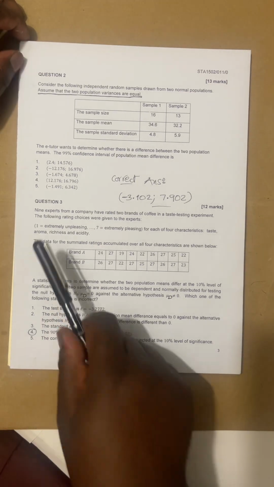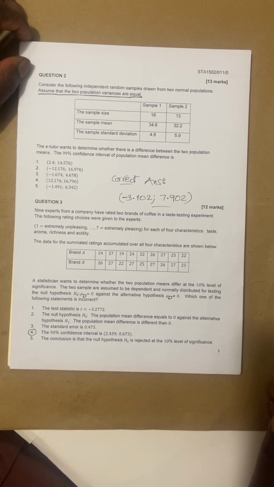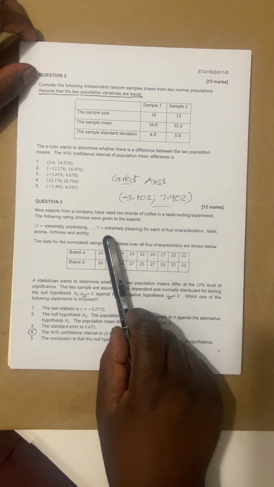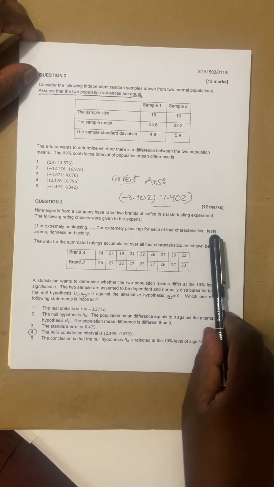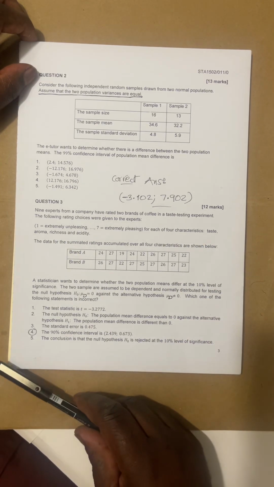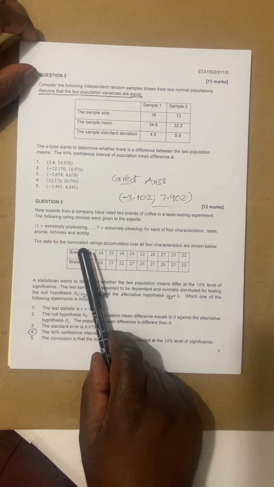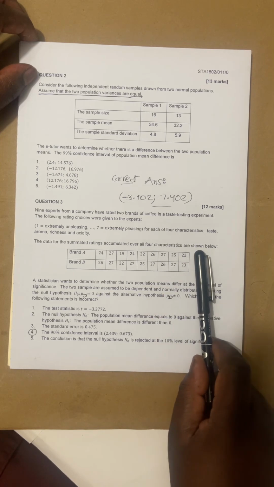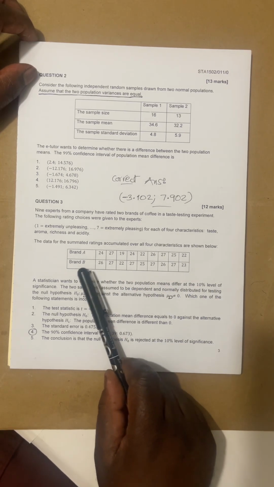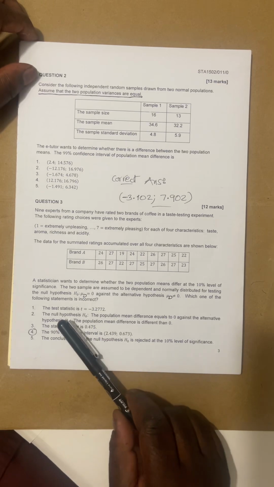Question number 3, here it is. It says 9 experts from a company have rated 2 brands of coffee in a testing experiment. The following rating choices were given to the experts: 1 being extremely unpleasing, all the way to 7 being extremely pleasing, for each of the 4 characteristics, that's taste, aroma, richness, and acidity. The data for the summated ratings accumulated over all 4 characteristics are shown below. So we have brand A and brand B, and these are the data for brand A and brand B.